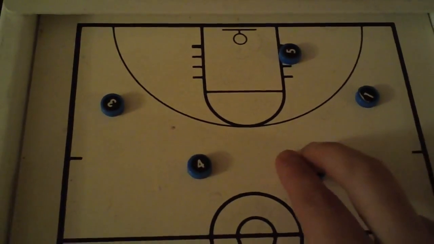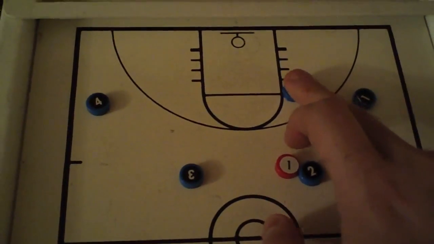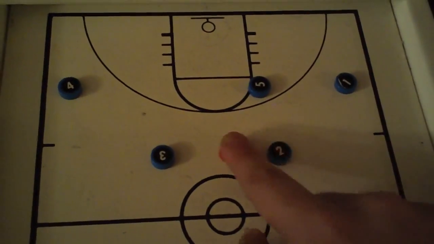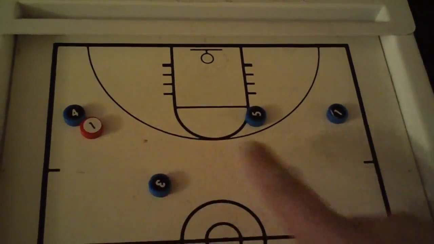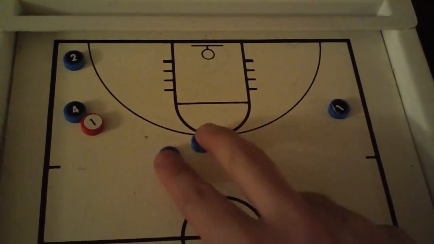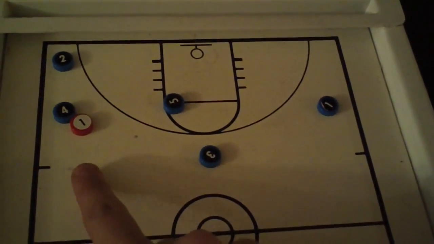We have our dribble handoff and our exchange on the weak side. You guys are probably bored looking at this by now, but repetition is good. And we've got our good offensive spacing. The ball goes from 2 to 3, 3 to 4, 2 makes the cut and gets through to the other side. 5 comes over and sets the flare screen for 3, and 3 pops out up here to the top of the key area.